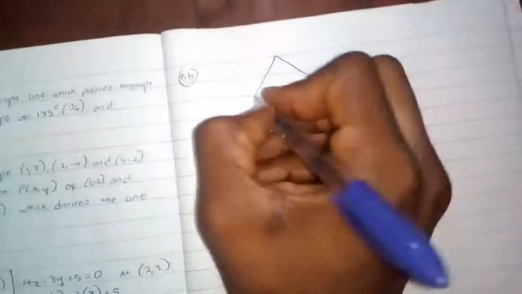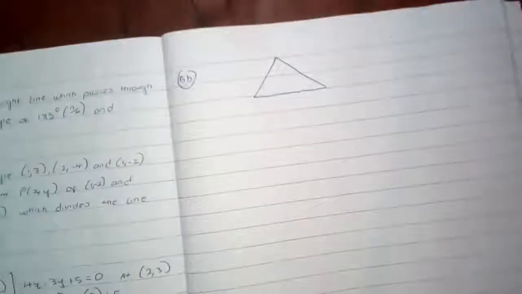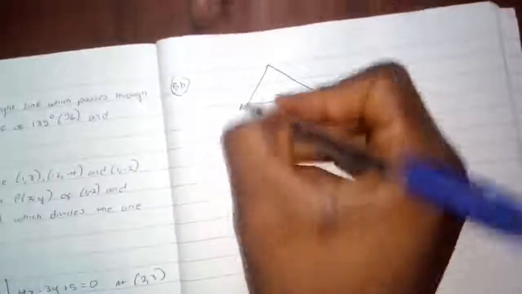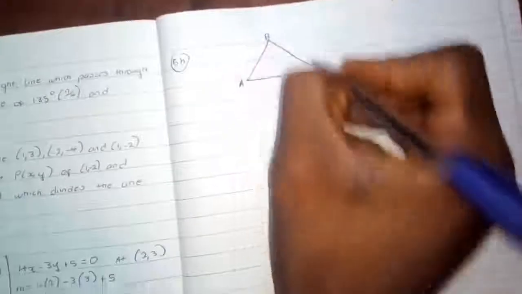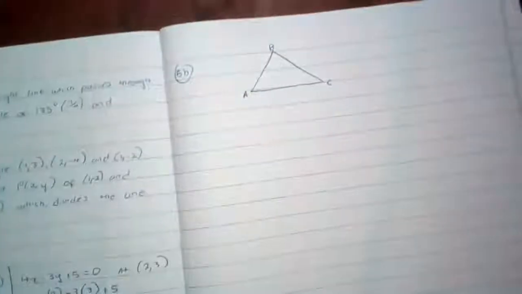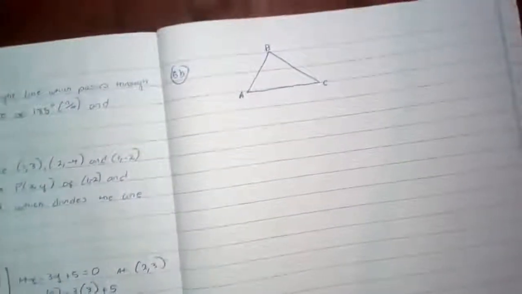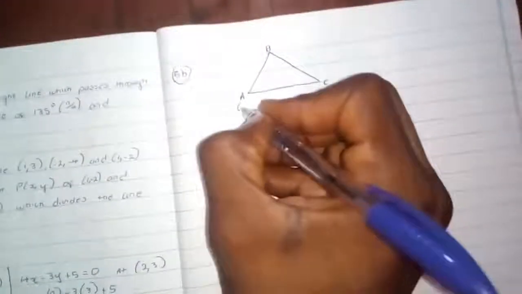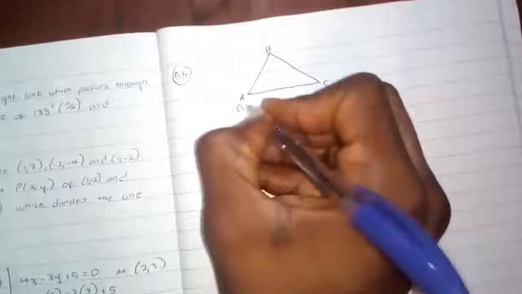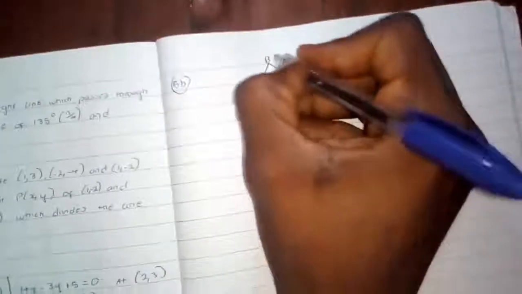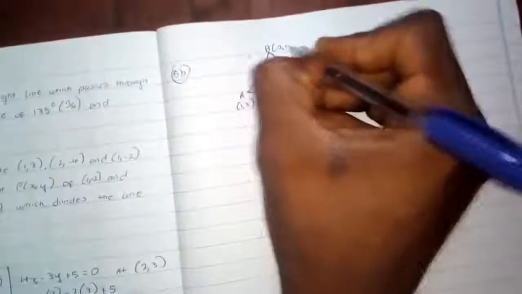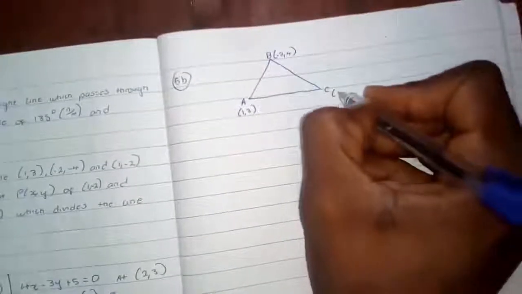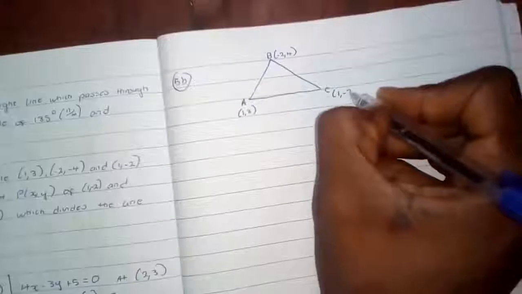Let's say this is our triangle, and let's name this A, this B, and this C. Okay, now the question says, given the vertices, A is (1, 3), B is (-2, 4), C is (1, -2).